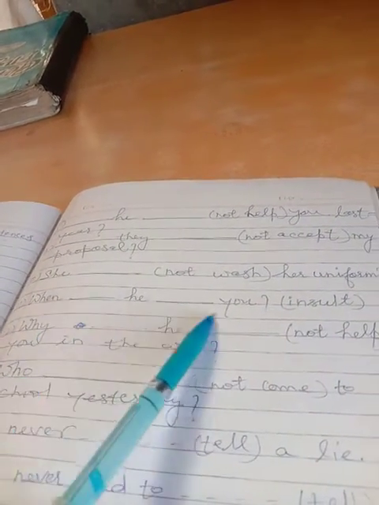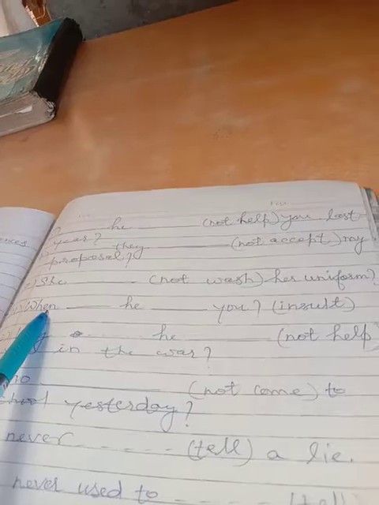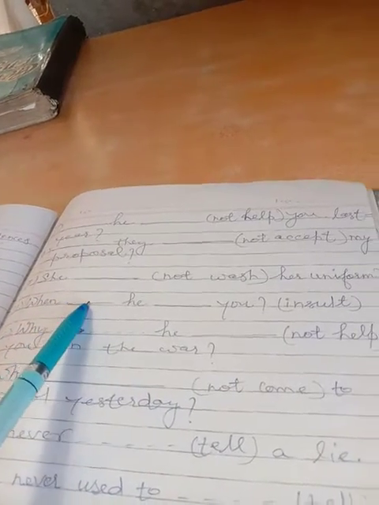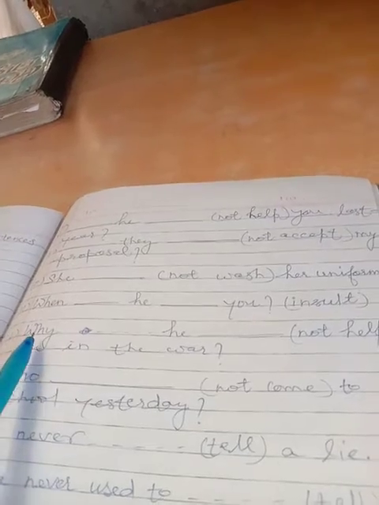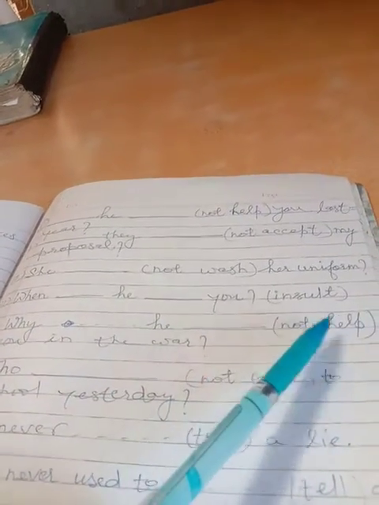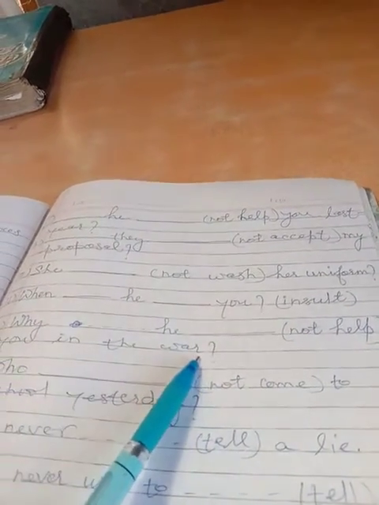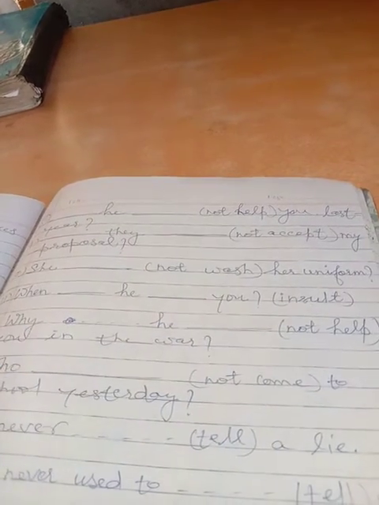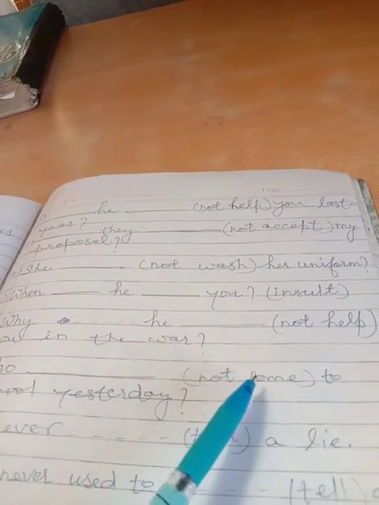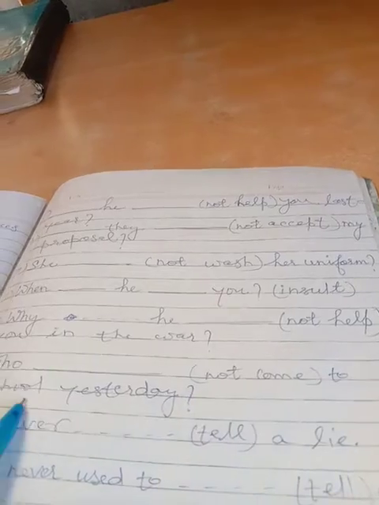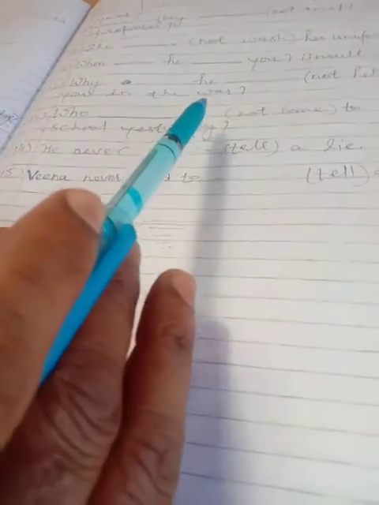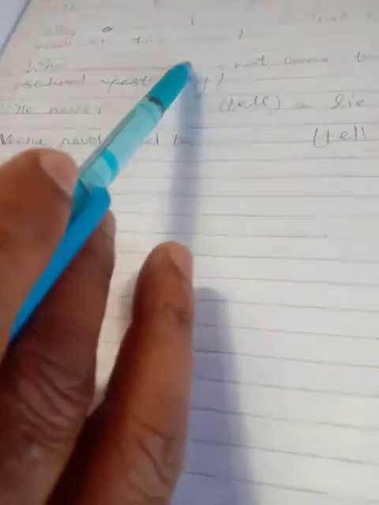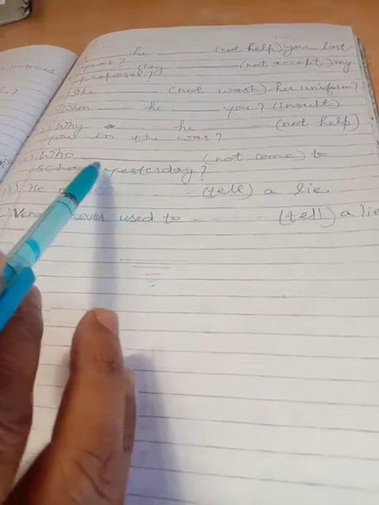So it is an interrogative sentence beginning with a question word, and with a question word we use a helping verb here, then the correct form of the verb insult. 12th sentence: Why dash he dash not help you in the war. So use the correct form of the verb help. Next: Who dash not, in the bracket not come to school yesterday. You have to make a negative sentence by using the past indefinite tense.